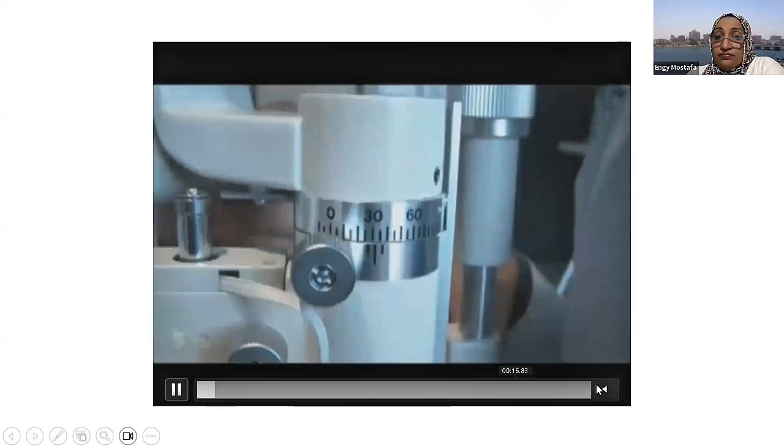Let's say that we are going to have some questions like what's parafocality of the slit lamp? The normal answer would be that it is the way that light and the viewing system coincide on the same spot.